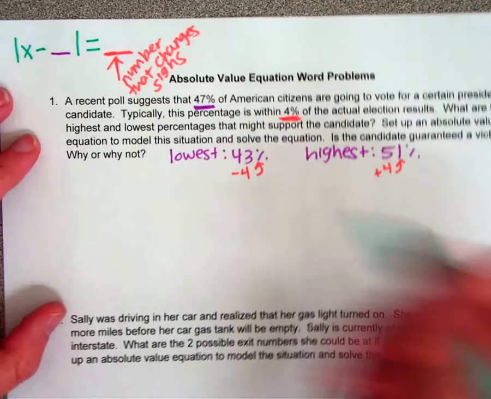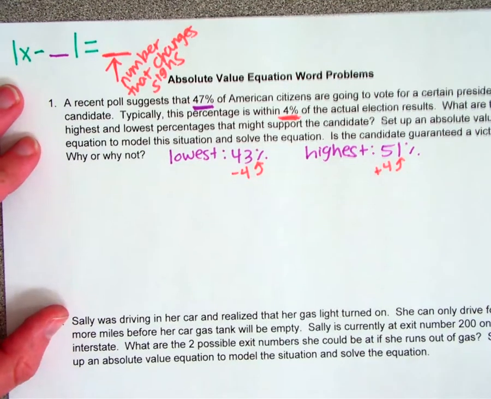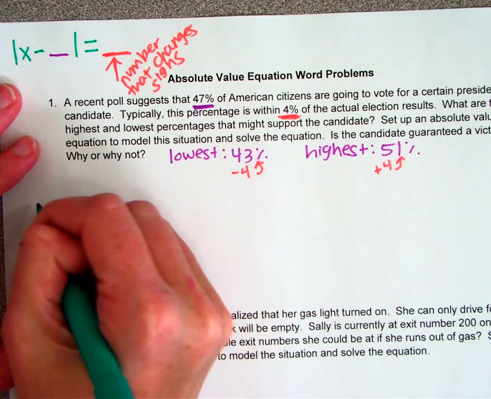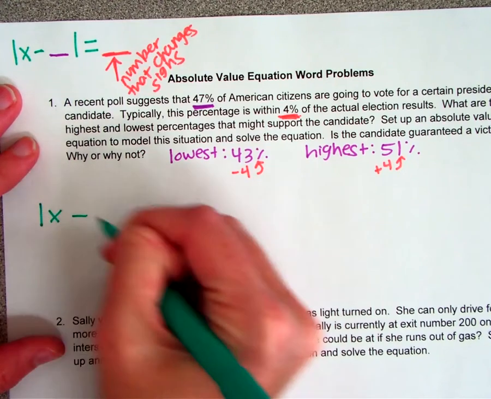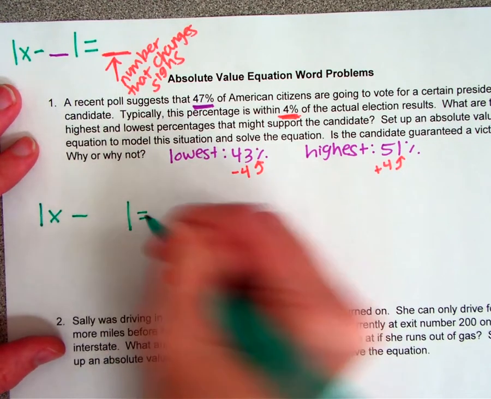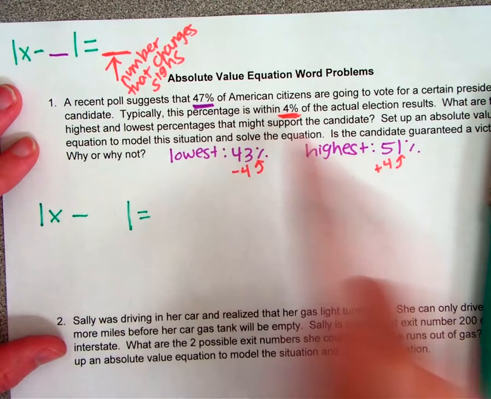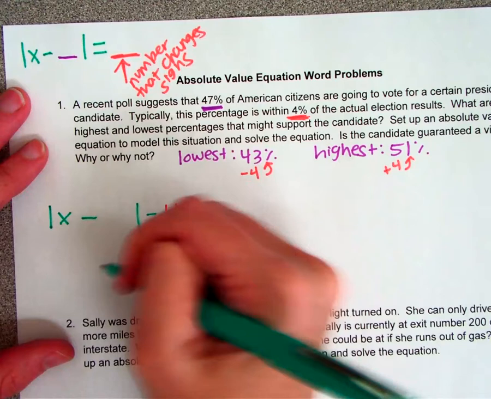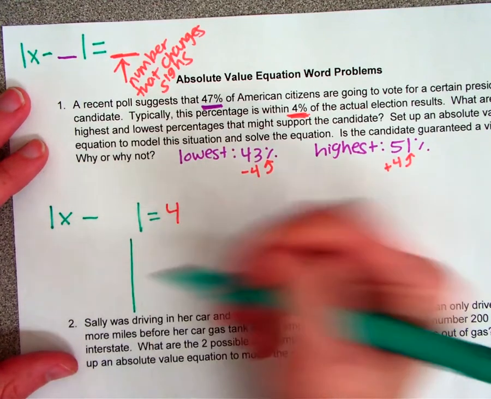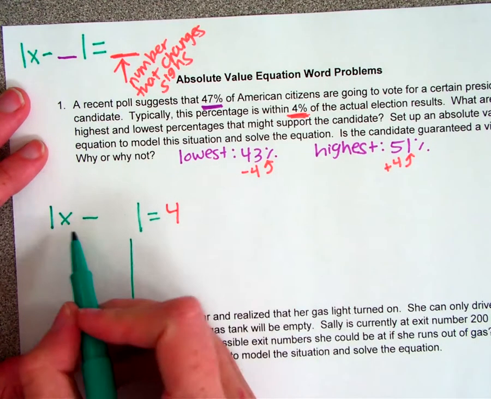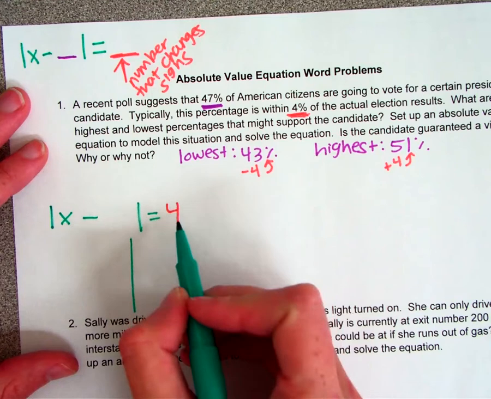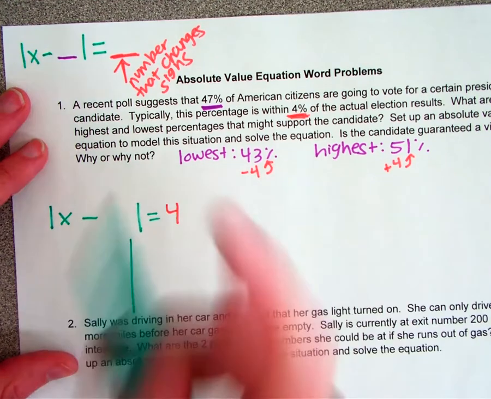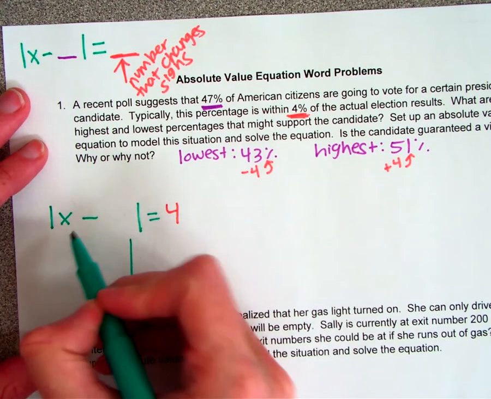I'm going to set up my absolute value equation so I can figure this out. So I know it's going to be x minus some number equals, well, the number that changes signs is that 4%. So I'm going to go ahead and fill that in. Remember, when we solve an absolute value equation, we break it down into two parts. On one side, we write this number. On the other side, we change the sign. And don't forget, we write this part of the equation twice.